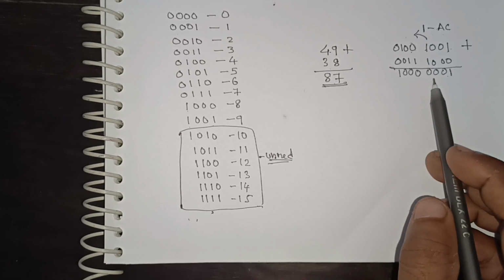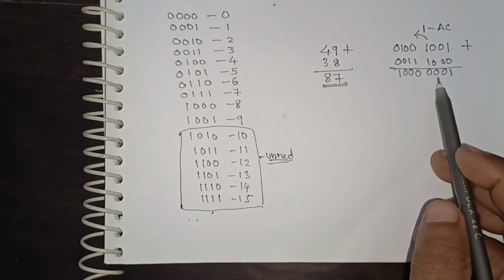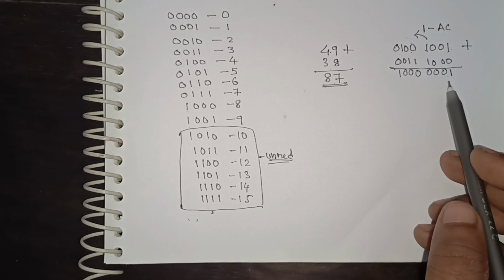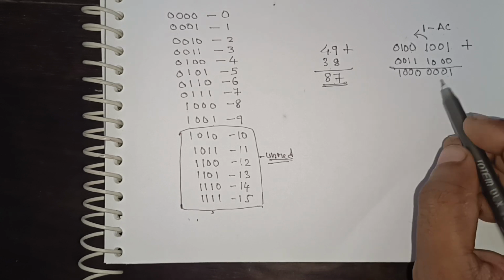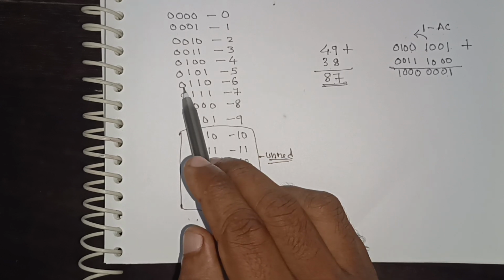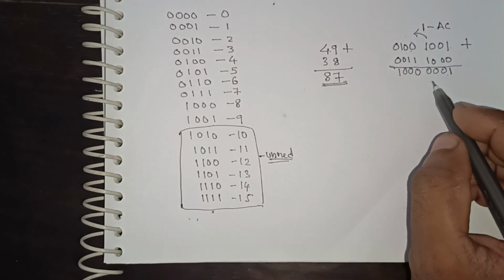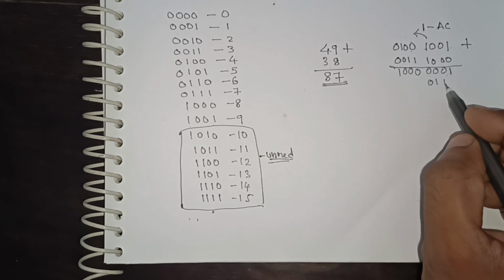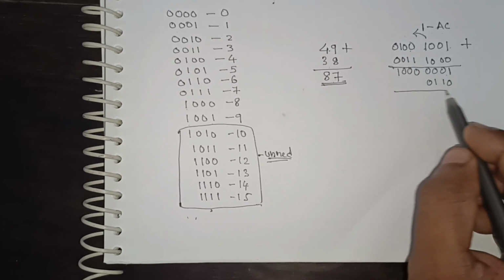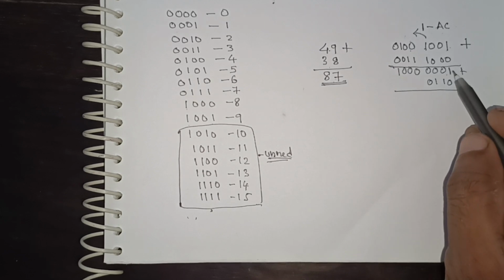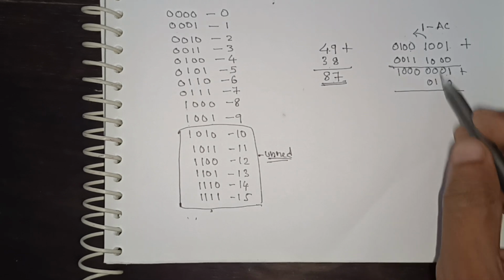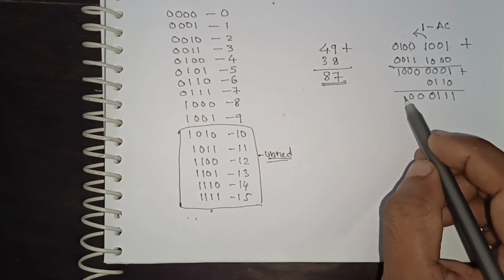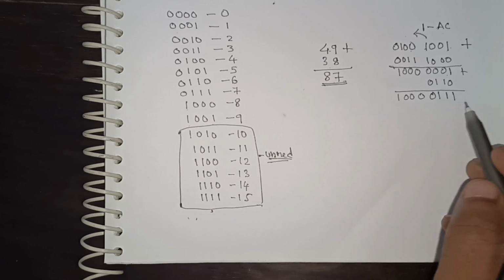To correct this, the general rule is that in BCD addition, if a digit is not correct, we add 6 to it. That is the general rule. So we are adding the equivalent of 6, which is 0 1 1 0. We add it only here, because the other group is correct. 0 1 1 0 is 6. Now we will see. Here it is 1, here it is 1, here it is 1, here it is 0, then 0 0 0 1. Now our result is correct.